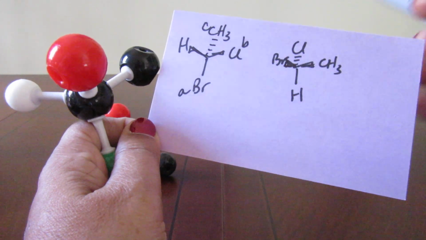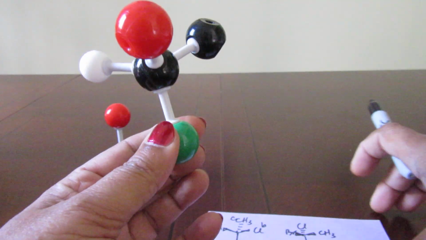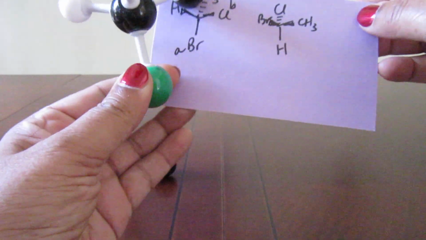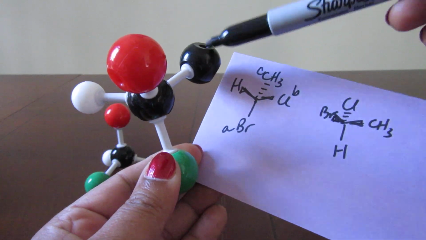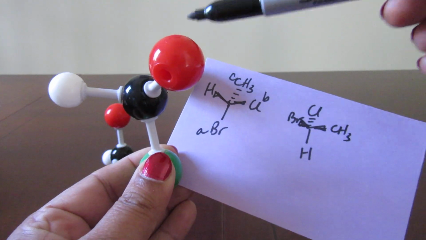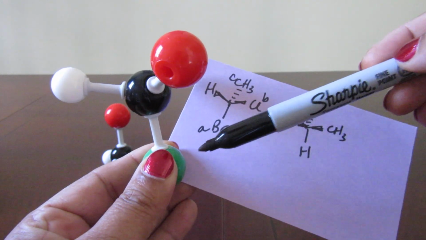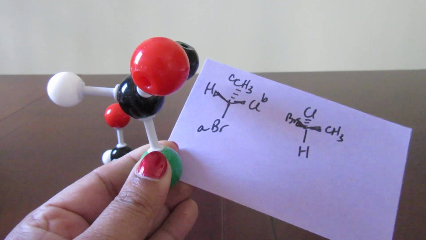So this is your atom right here, the one that I'm holding, since I only have two hands right now. Okay, here we go. So here we have the CH3. This is the CH3. This is at the back right now. A is down here. So the most important thing is to know that Cl is coming out at you.